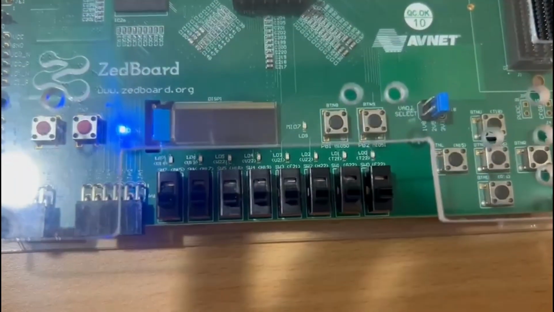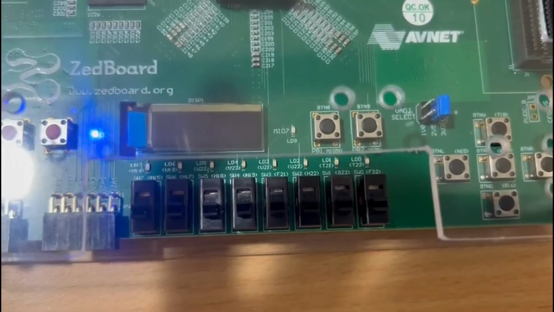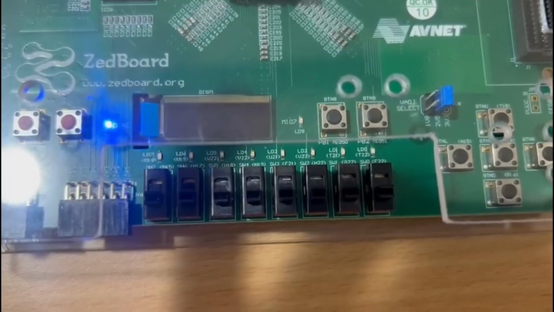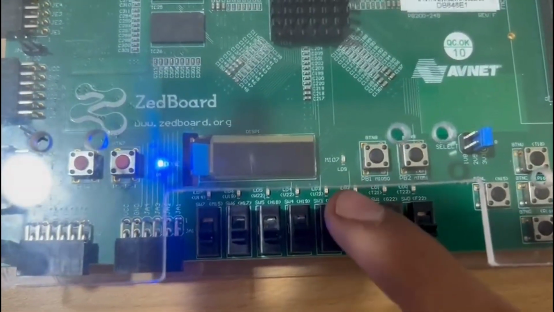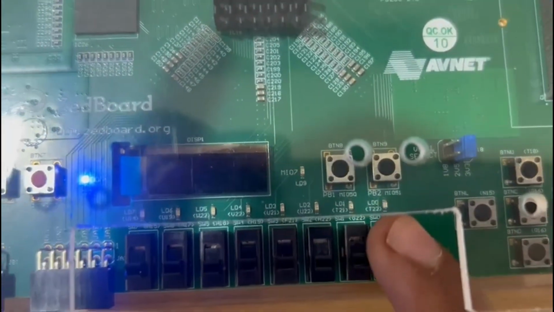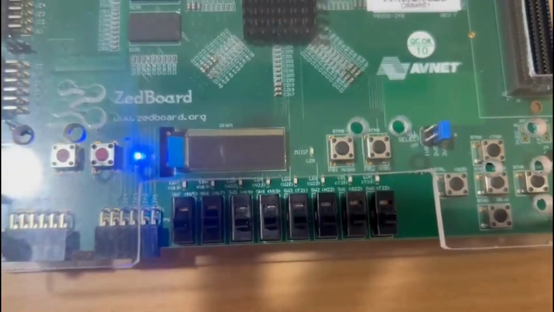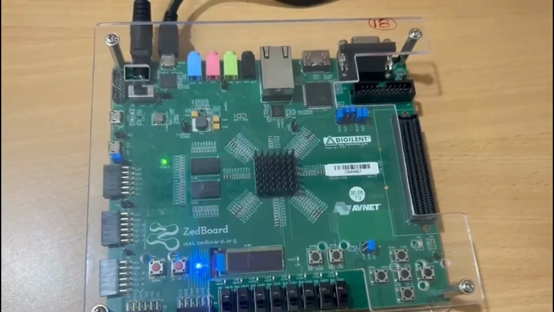Also, we've assigned LEDs to physical cool on, physical heat on, and fan speed, which is a 2-bit output. These two LEDs would be our fan speed output. This is the heater output, and this is the cooler output. And also, because of hardware limitations, we've used the VIO to assign the current temperature, which is also 8 bits.